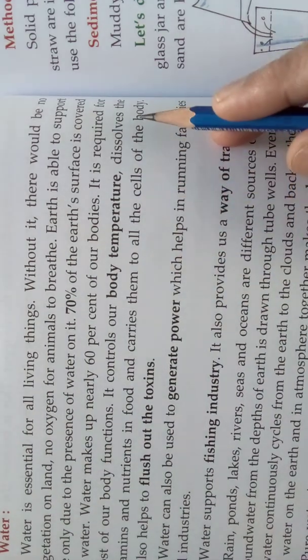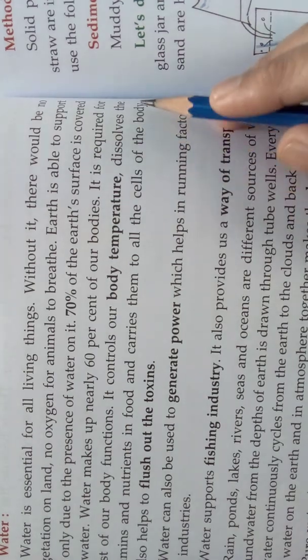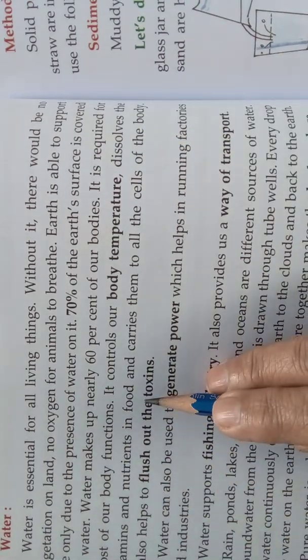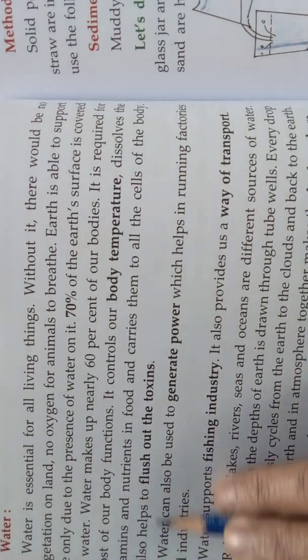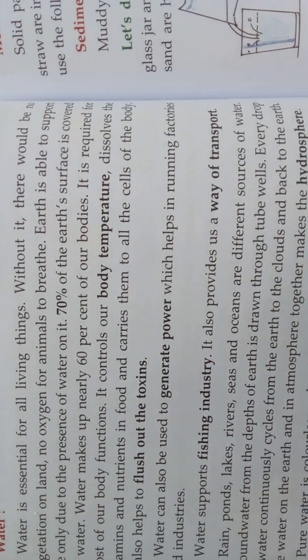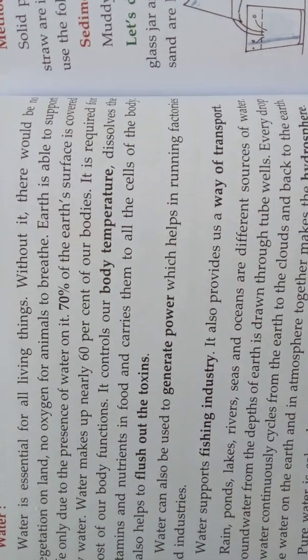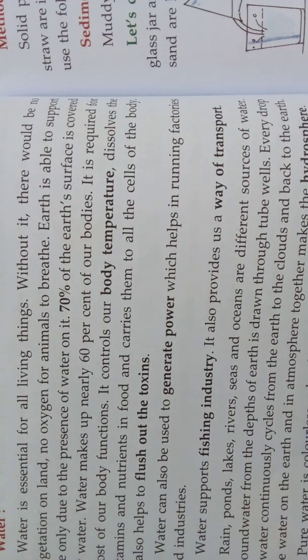Yes, water controls our body temperature, dissolves the vitamins and nutrients in food and carries them to all the cells of the body. It also helps to flush out toxins, understood children? So, these are all the functions and roles of water in our body. That is why we need water, more water. We should drink more water, okay?